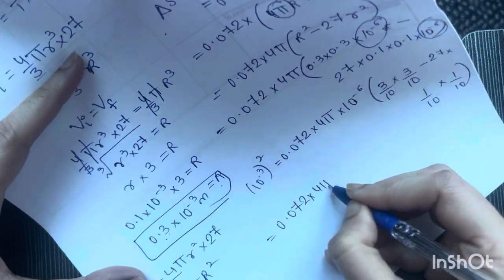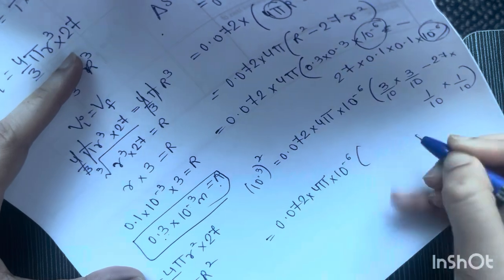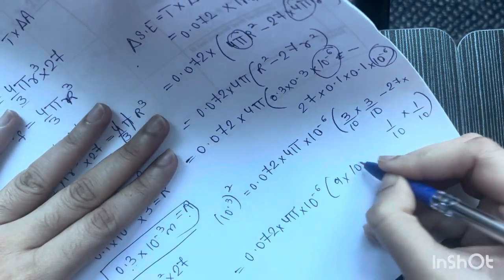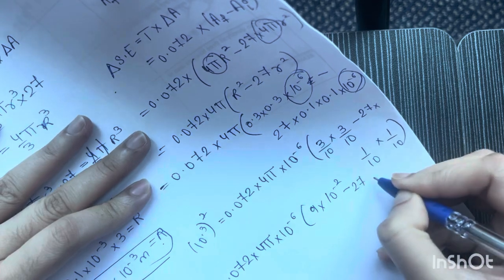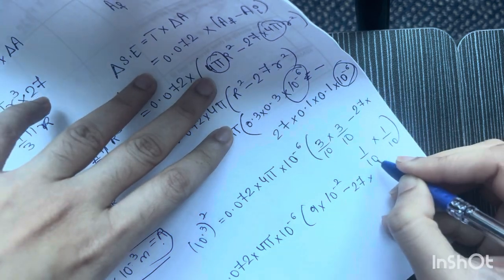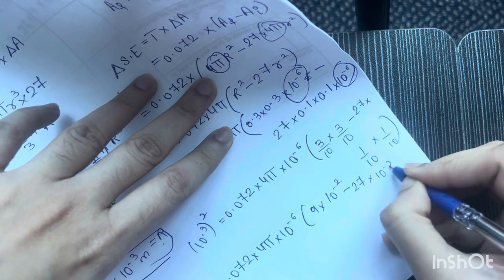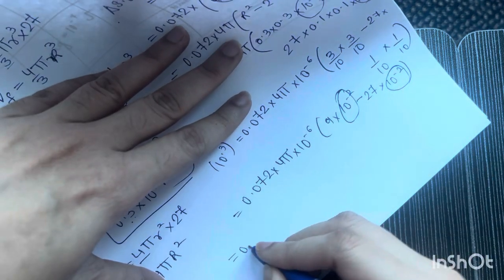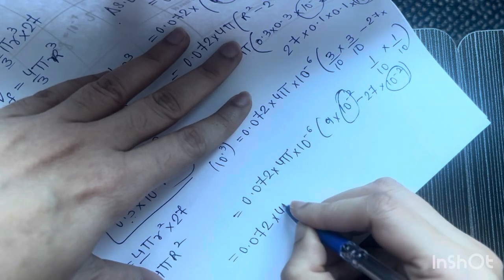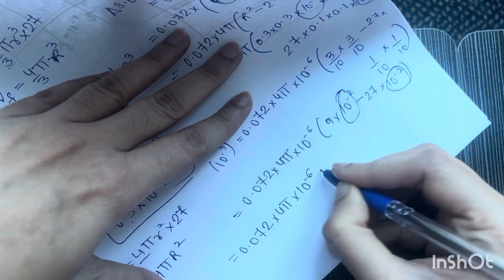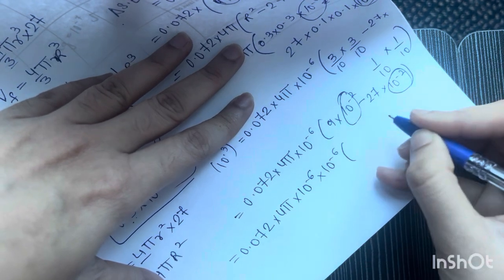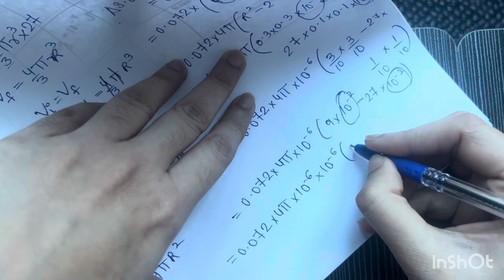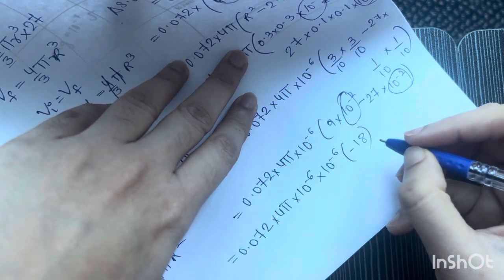0.072 into 4 pi into 10 raised to minus 6. Here 3 3s are 9 into 10 raised to minus 2, minus 27 into again this 10 and 10. When you take it in the numerator, it will be 10 raised to minus 2. So again you have 10 raised to minus 2 as common. So it is 0.072 into 4 pi into 10 raised to minus 6 into 10 raised to minus 2. 9 minus 27 will give you minus 18.